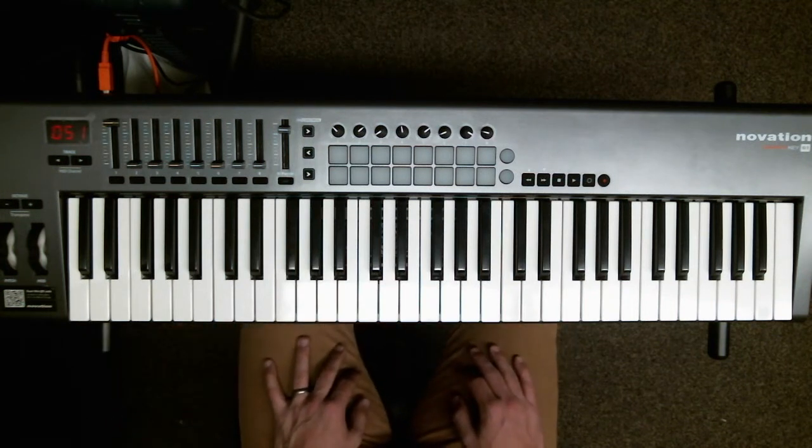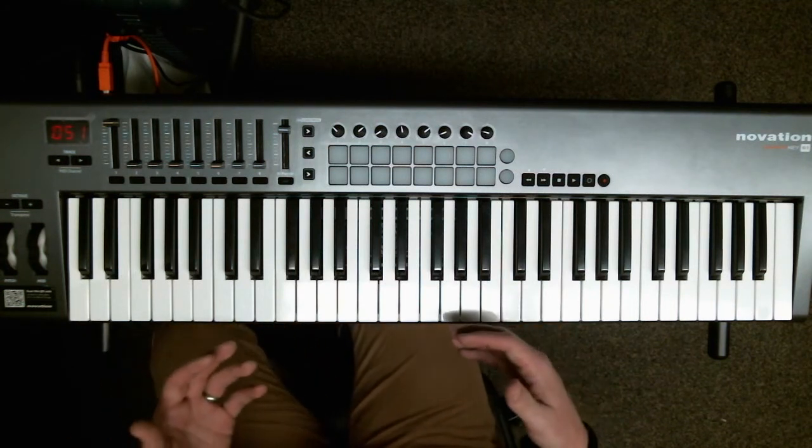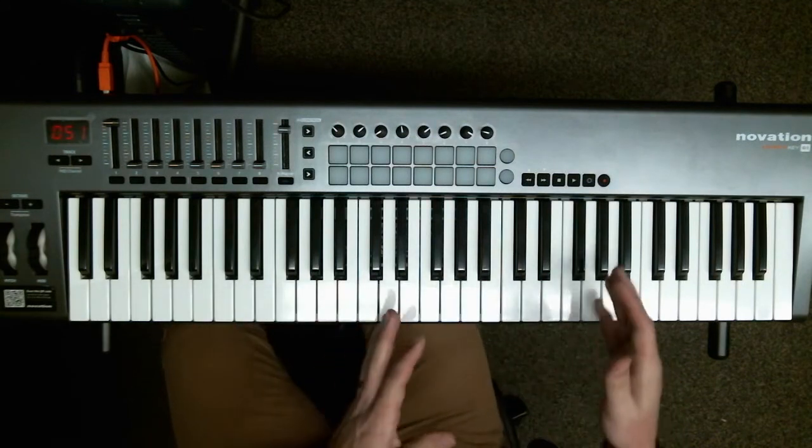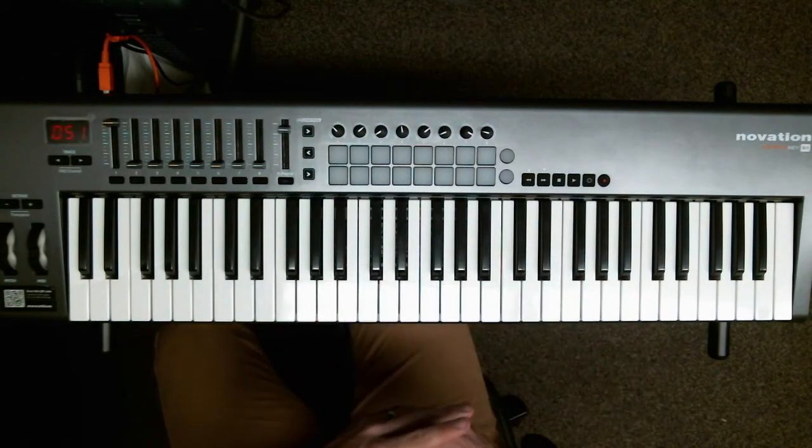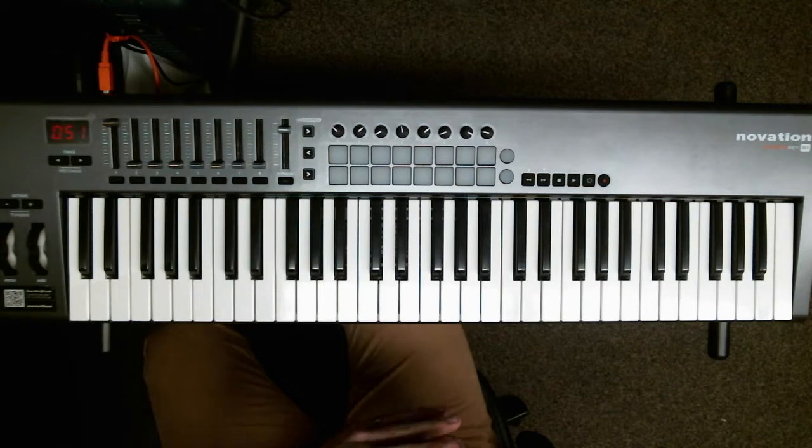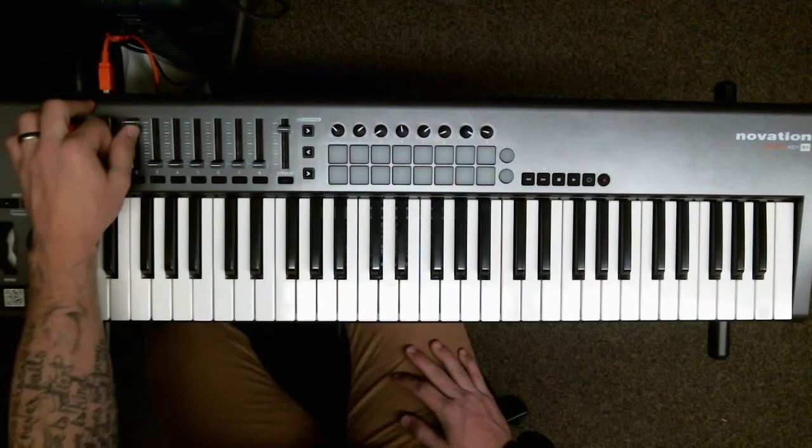Alright, so that is the verse, and it does that the second half of each verse, and then from there you go right to the chorus.